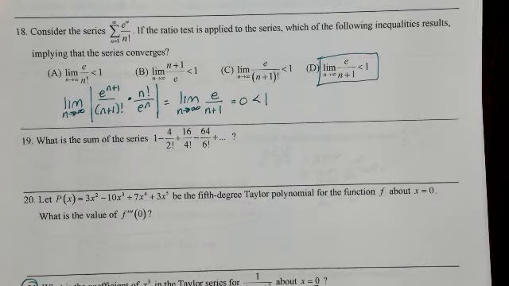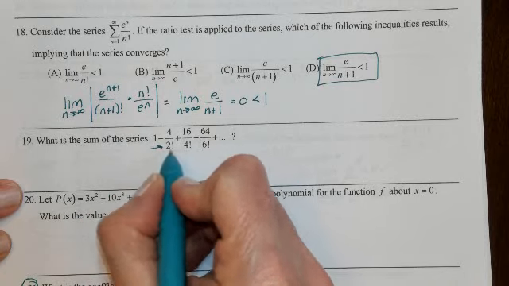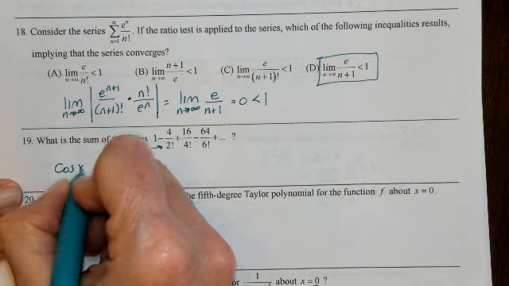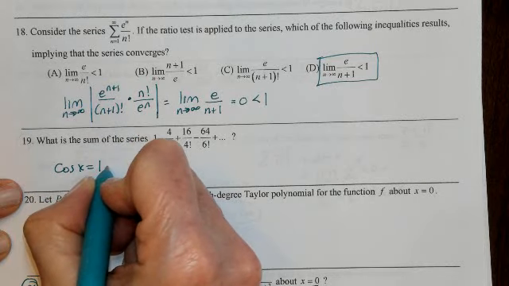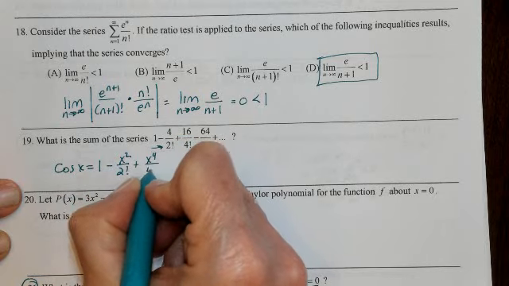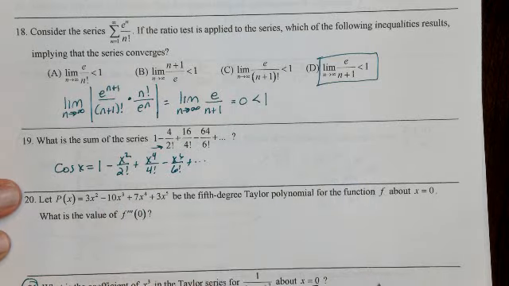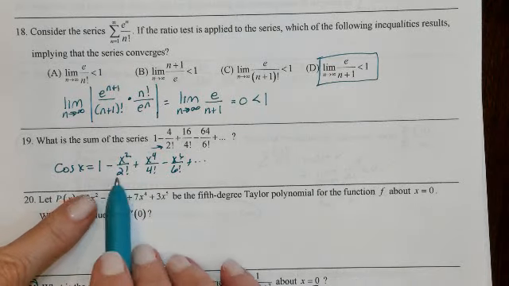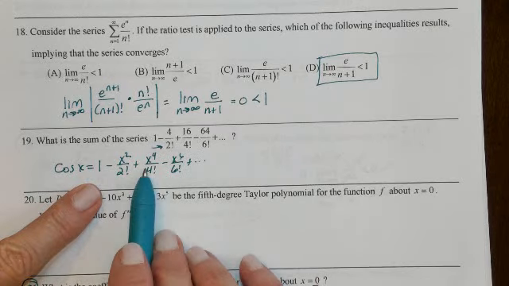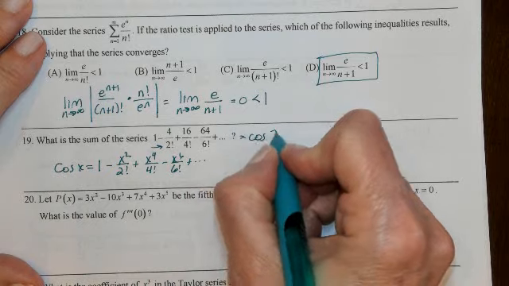What is the sum of this series? I'm looking at the denominators and I see the even factorials, so I know I'm dealing with a cosine. So I write the series for cosine, which begins with 1, alternates in sign, and then I have all of the even. And now I need to put, in place of the x, a 2. So this is just cosine of 2.